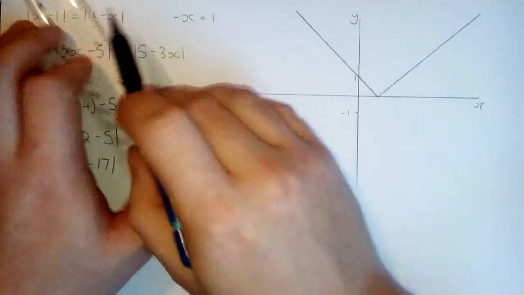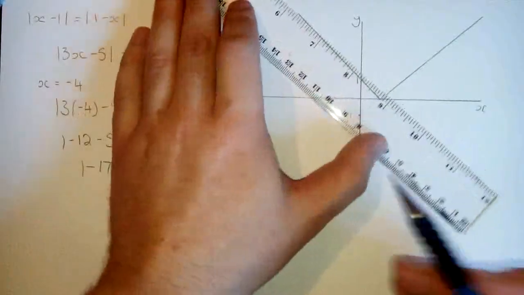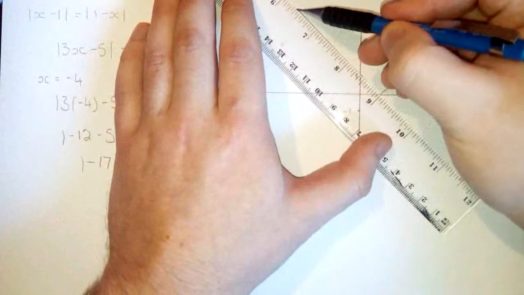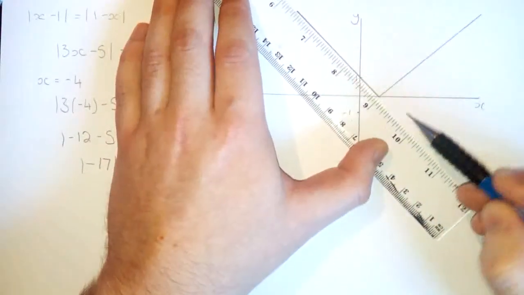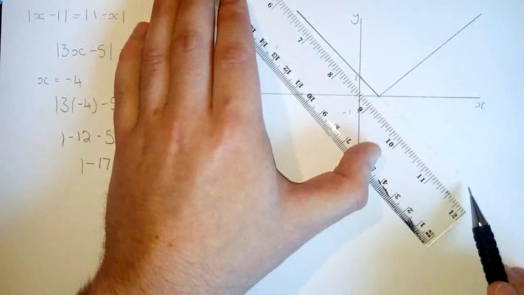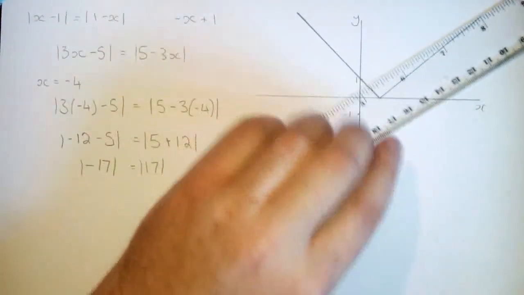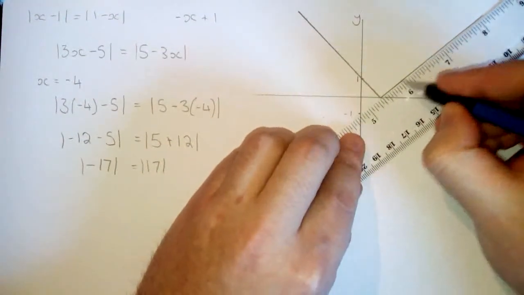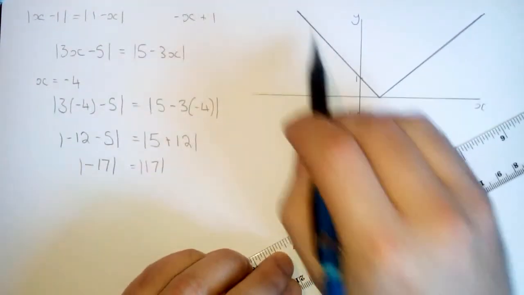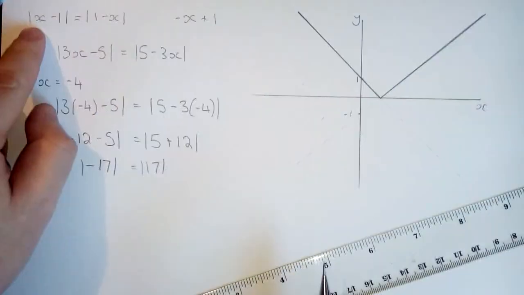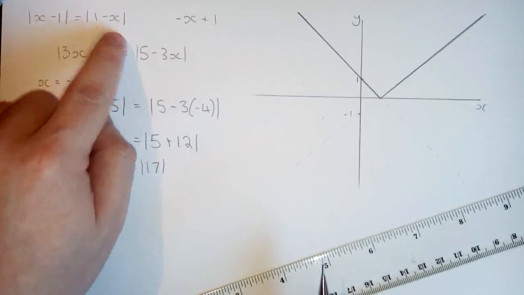So if we were to follow again for this equation, we would just be tracing over the exact same line. Follows this way, then all these negative values here become positive. So we have shown graphically now that modulus x minus 1 equals modulus 1 minus x.